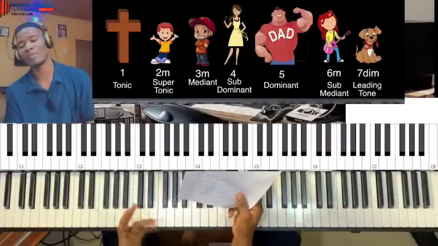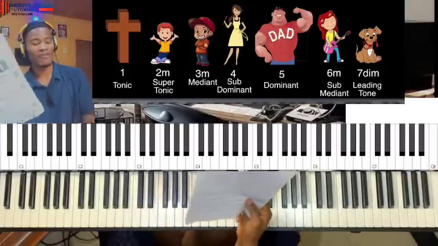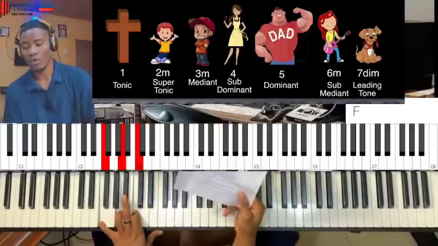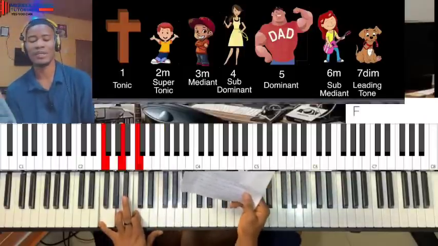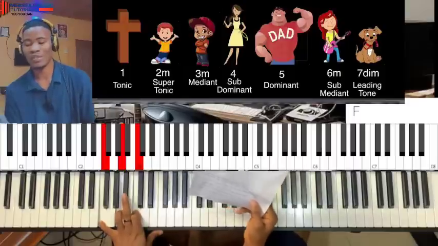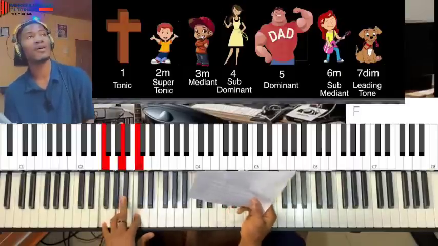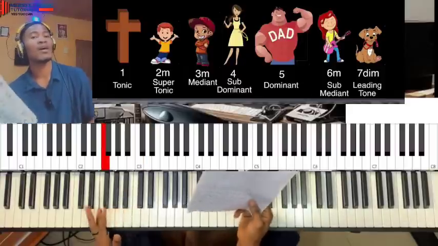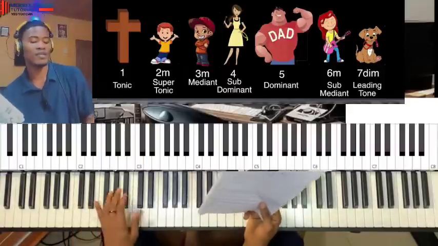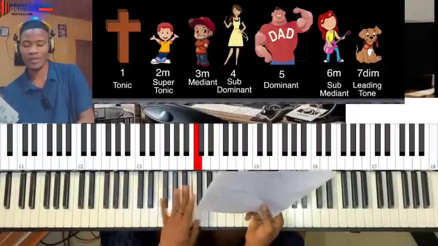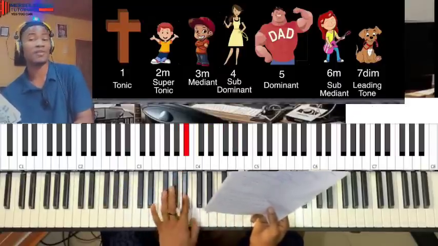So now let's talk about the family. For chord 1, we have God. We have God represent the chord 1. He is the foundation of the family. Chord 1 tells us what key a family is in. So with your do, you can always tell, oh, that song is in the key of F. If I play something like this and tell you that's the do re mi fa sol la ti do ti la sol fa mi re do.